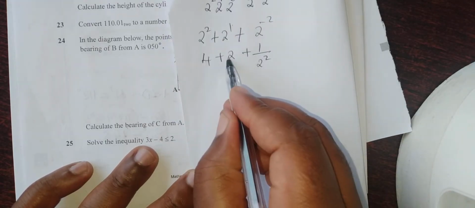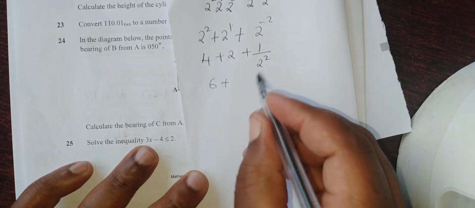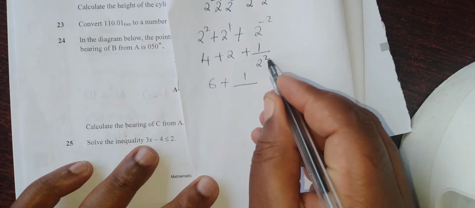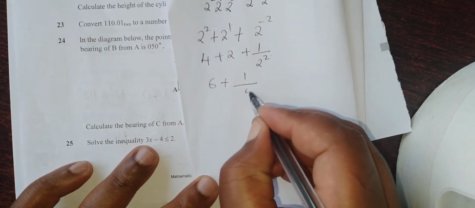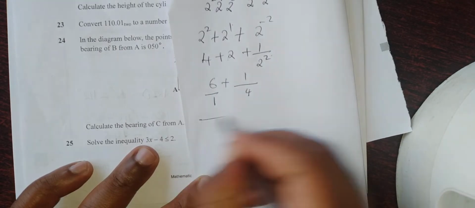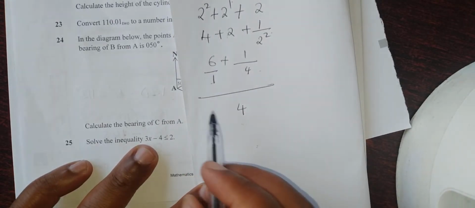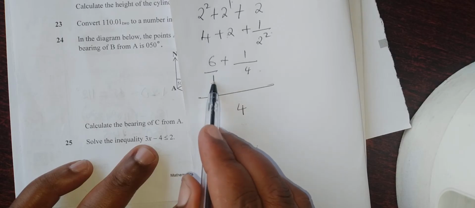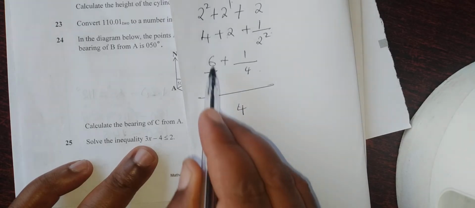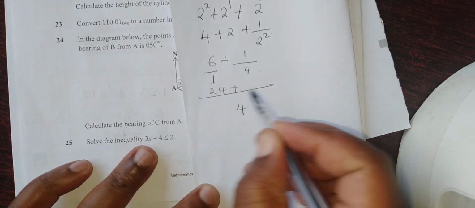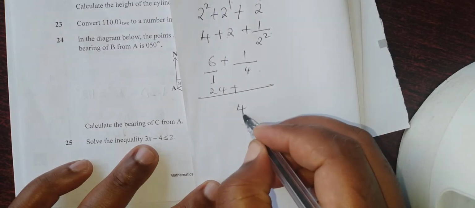This plus that, it is 6. So 6 plus 1 over 2 to the power 2, it is 4 here over 1. So when you multiply here, you have got 4. Then 1 into 4 is 4. By 6, you have 24 plus. This into that is 1 by 1, 1.